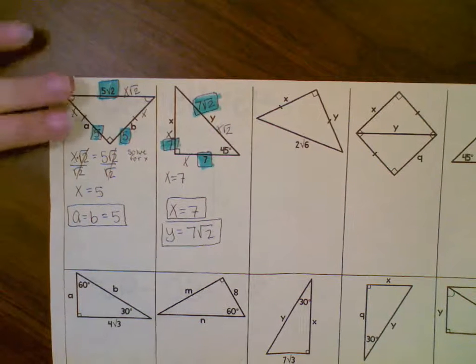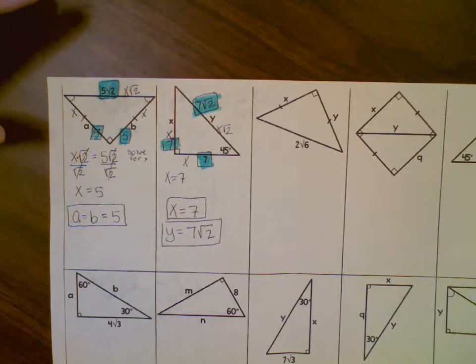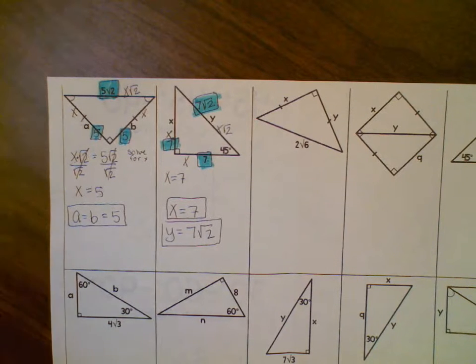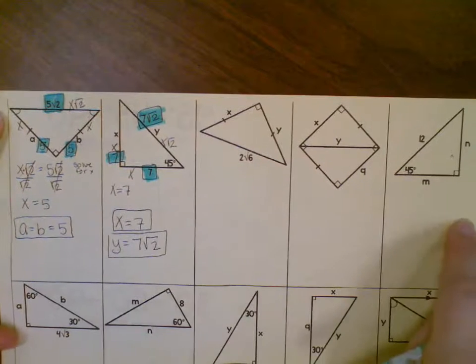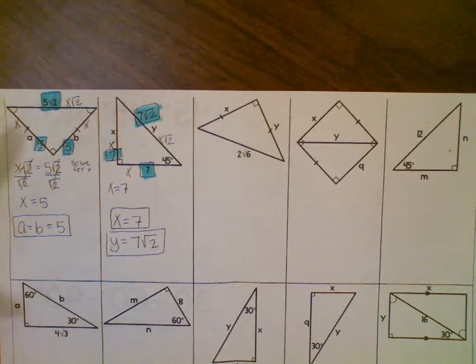If you're not given the side of x like we did on the first example, then you have to solve and find x. So go ahead and try the next 3 examples in that row, and when you come back, I will show you the answers. So pause your video, please.